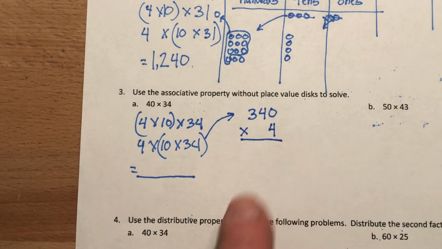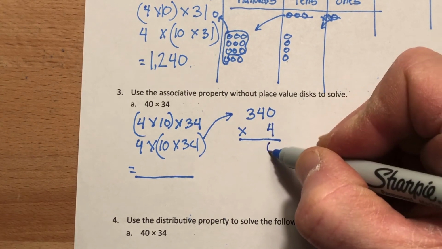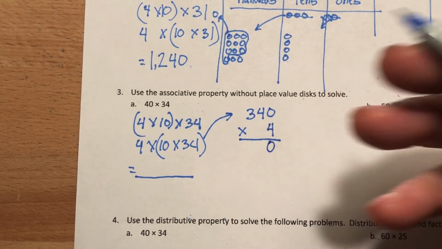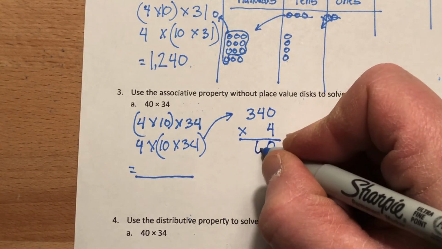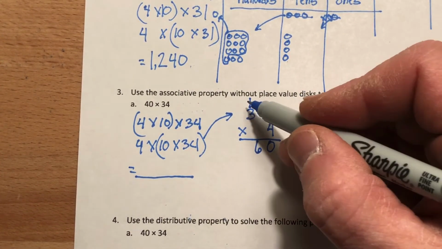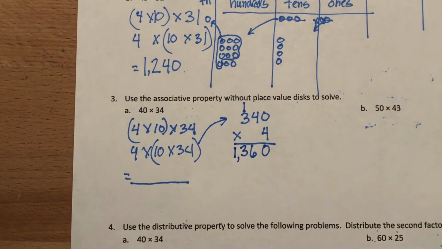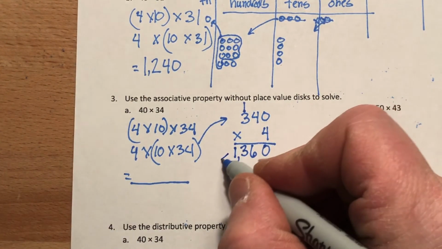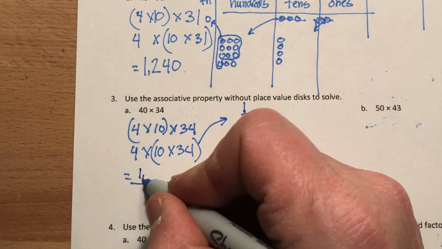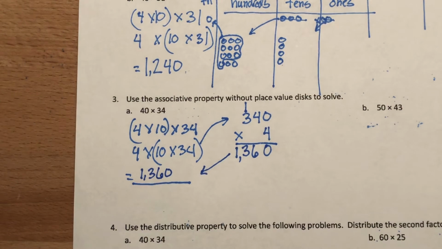Okay? Now this is familiar to you. You've done this before. So 4 times 0 is 0. 4 times 4 is 16. Drop the 6, carry the 1. 4 times 3 is 12, plus 1, 13. And there's my answer. And that answer goes right there. 1,360.